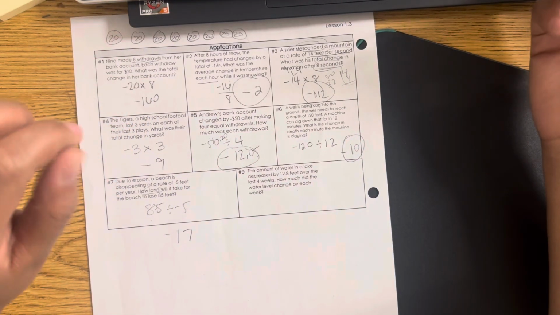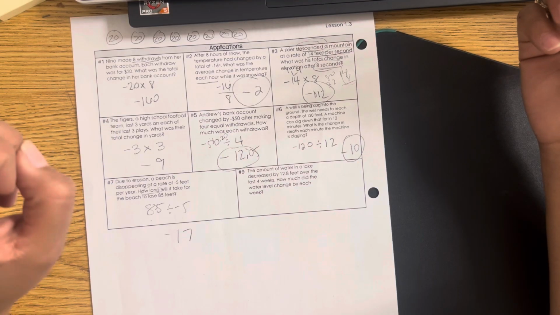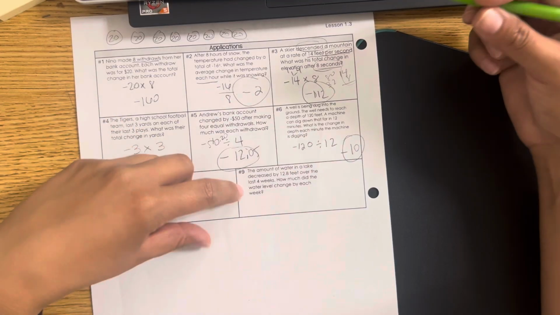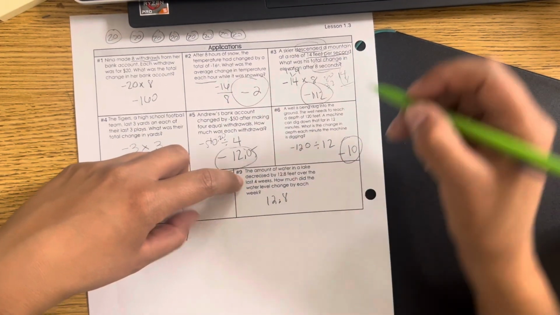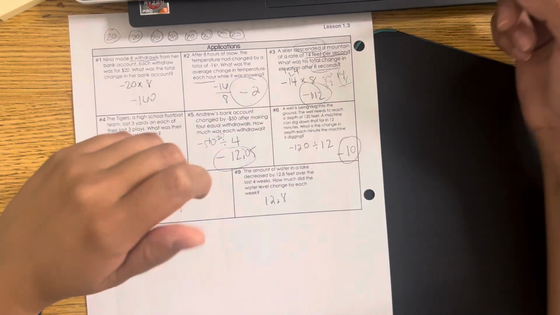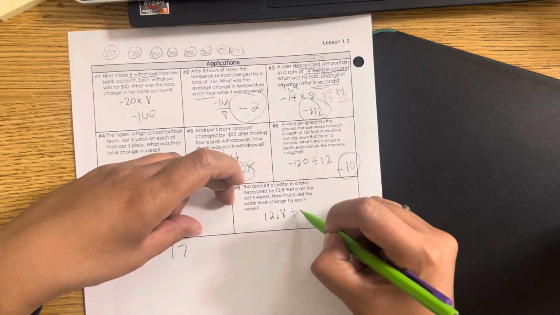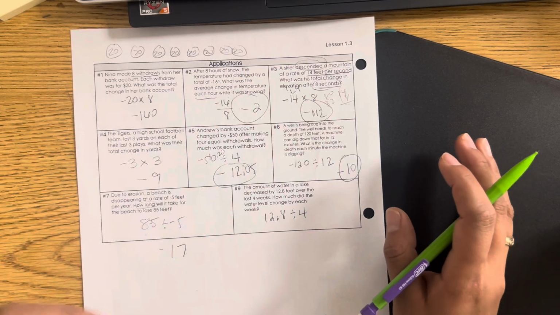The amount of water in a lake decreased by 12.8 feet over the last 4 weeks. How much did the water level change by week? Ooh, there's a decimal, sorry. So just like the last few, I have to figure out per week, so I have to divide by 4. Now, of course, we won't see decimals today, but it's good practice for context.